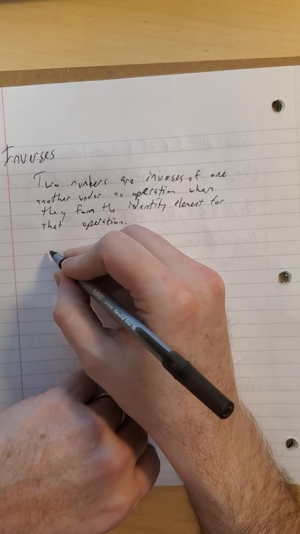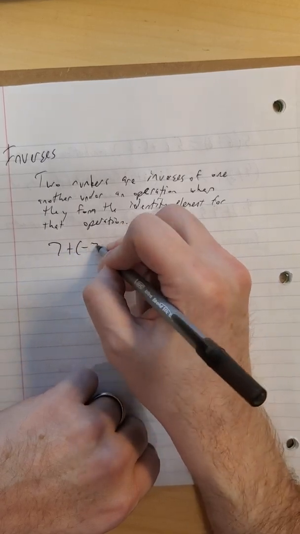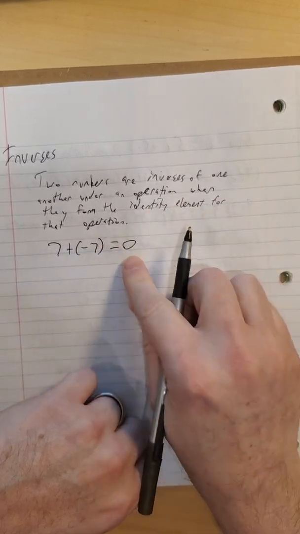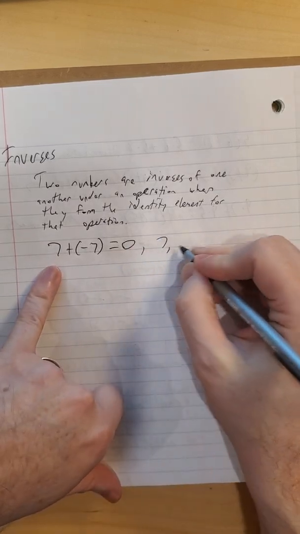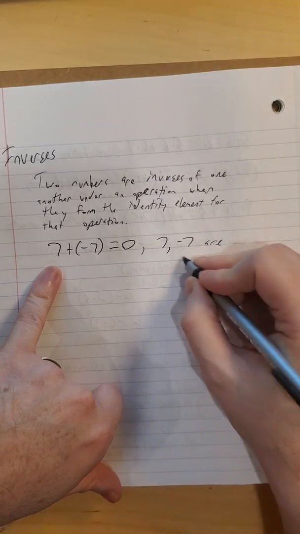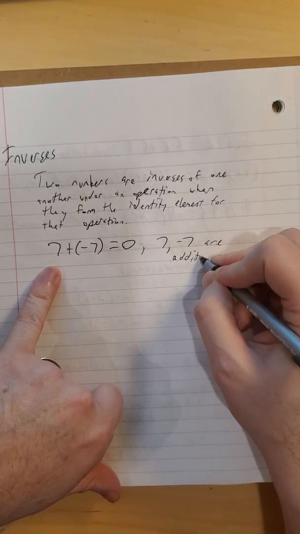So for example, 7 plus a negative 7 is worth 0. 0 is the additive identity, so that tells me that 7 and negative 7 are what's called additive inverses.